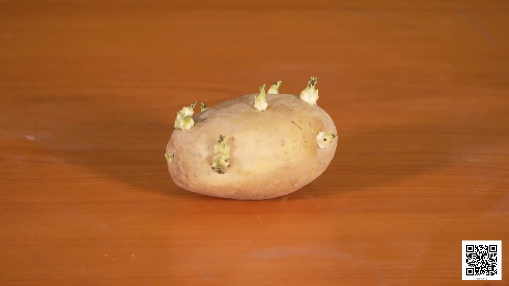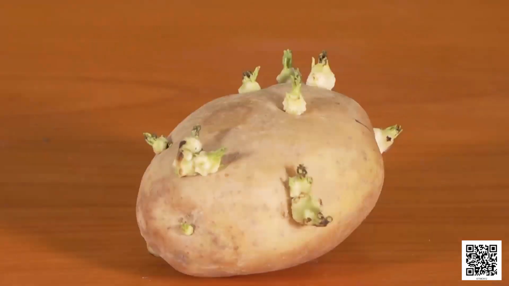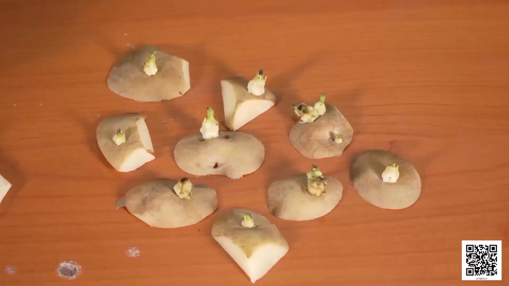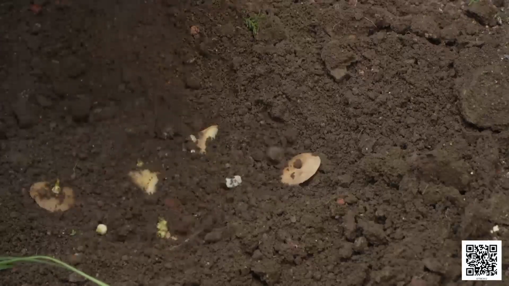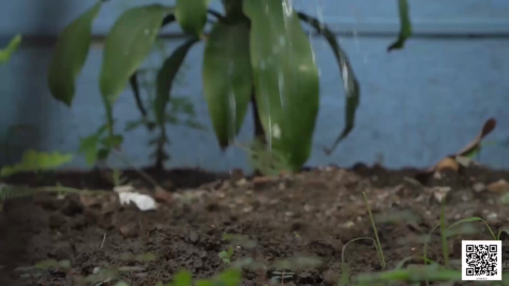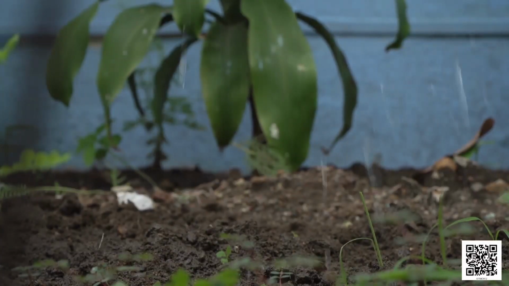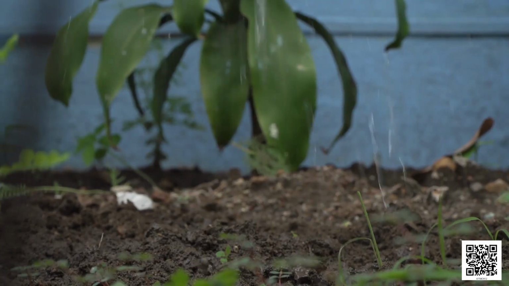Now let us move on to activity 12.2. For this activity, we will take a fresh potato. Observe the scars on it with the help of a magnifying glass. You may find buds in them. These scars are also called eyes. Now we will cut the potato into small pieces, each with an eye, and bury them in the soil. We will water the pieces regularly for a few days and observe their progress.